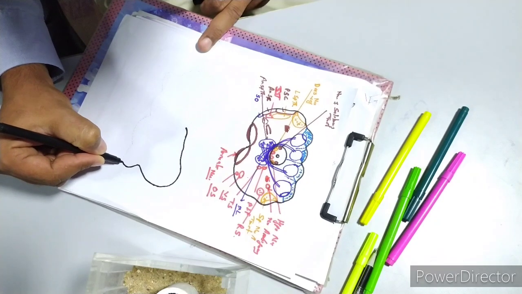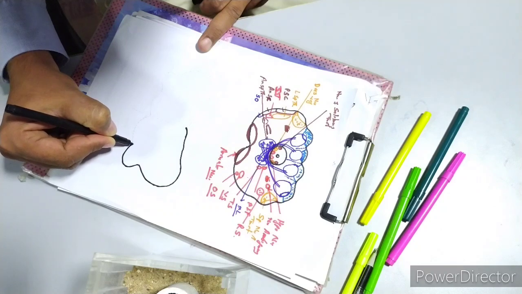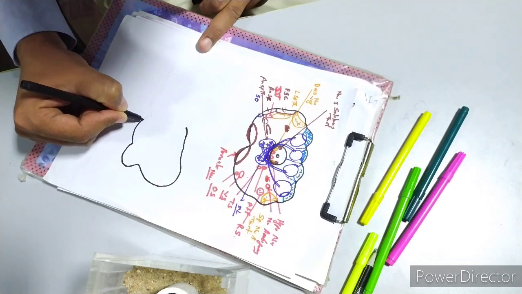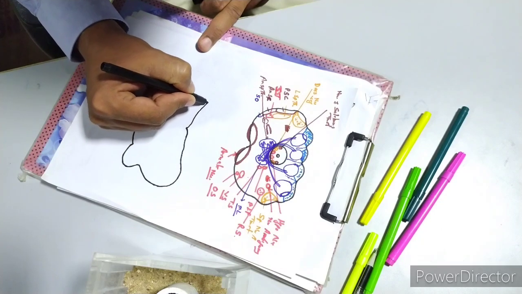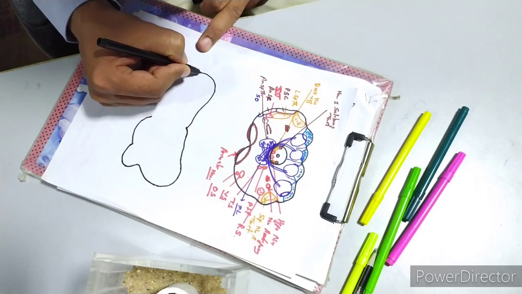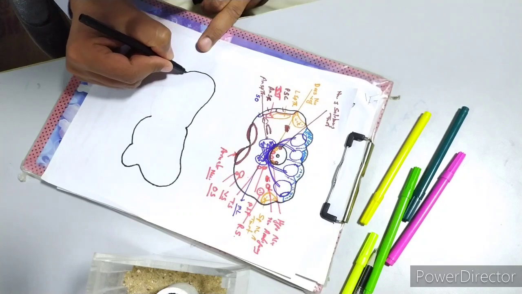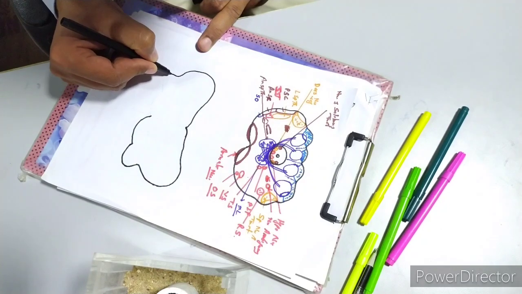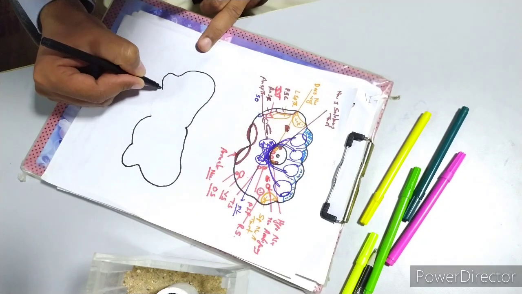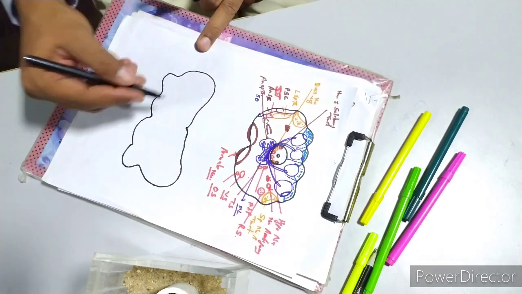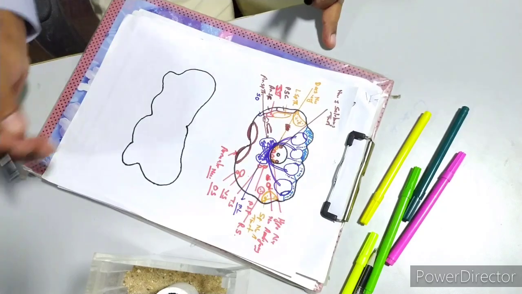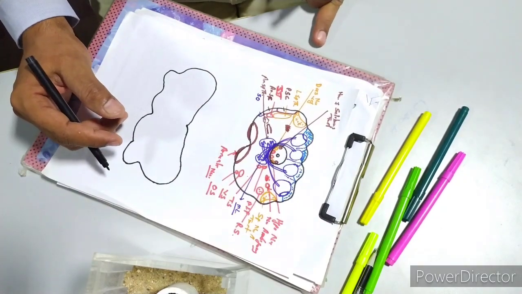This is the outline. It looks like a butterfly, because this is the widest part of the medulla oblongata.